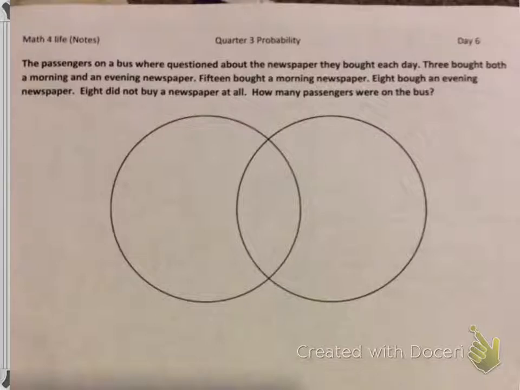So it says here, the passengers on a bus were questioned about what newspapers they bought each day. 3 bought a morning and an evening newspaper. So we're talking about newspapers. We're going to go morning and we're going to go evening. So I'm just going to call this side M for morning, and I'm going to call this side E for evening. It says that 3 bought both a morning and an evening newspaper. So the overlap is going to be the number 3.